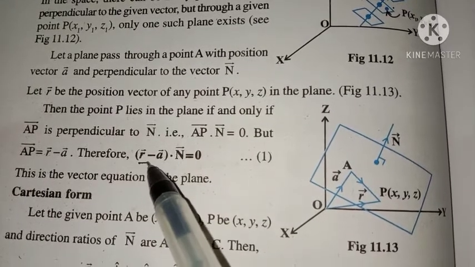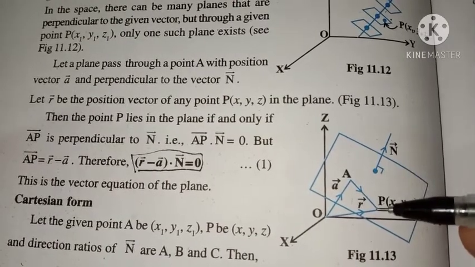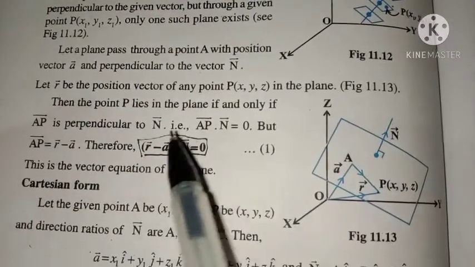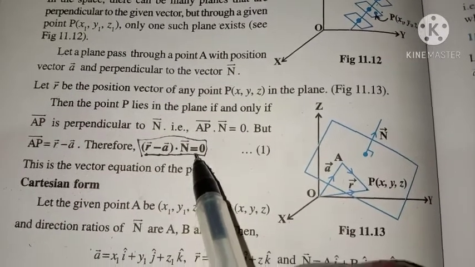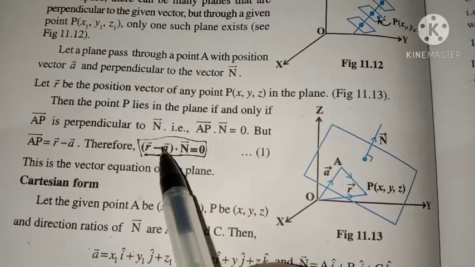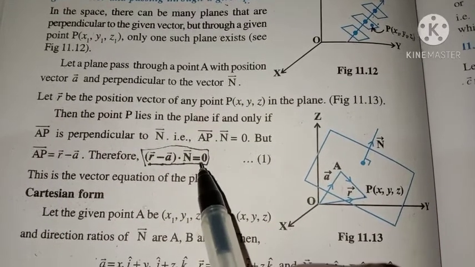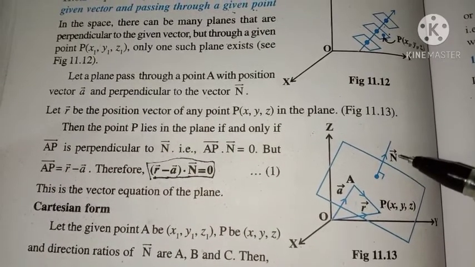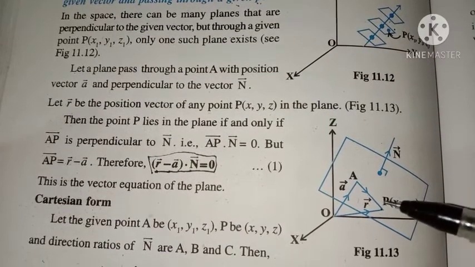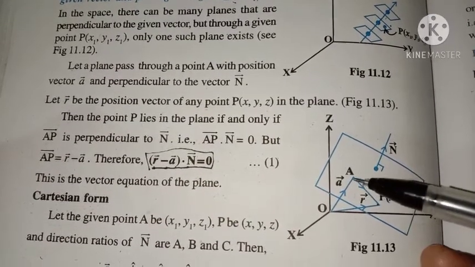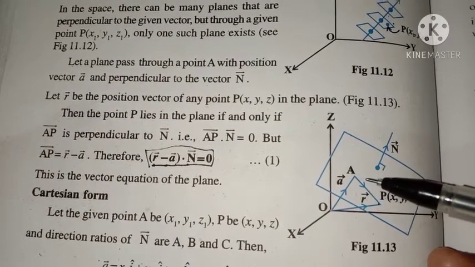You have to learn only this by heart, that's enough. The vector equation of the plane perpendicular to a given vector and passing through a point is (R minus A) dot N is equal to 0. Here N is the given perpendicular vector, R is the position vector, and A is the position vector of a point in the given plane.